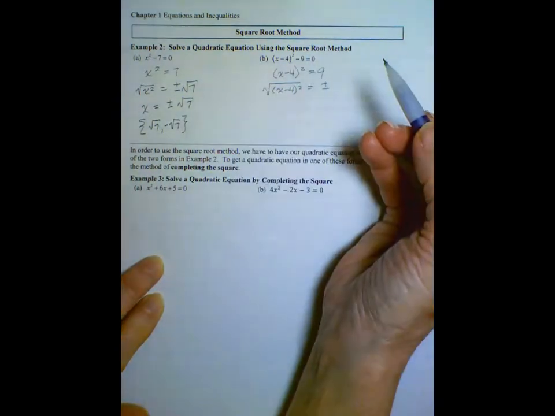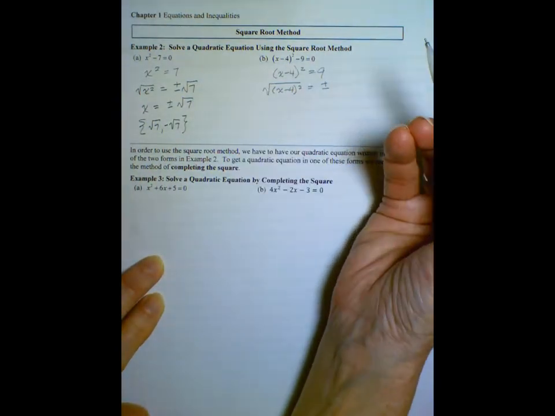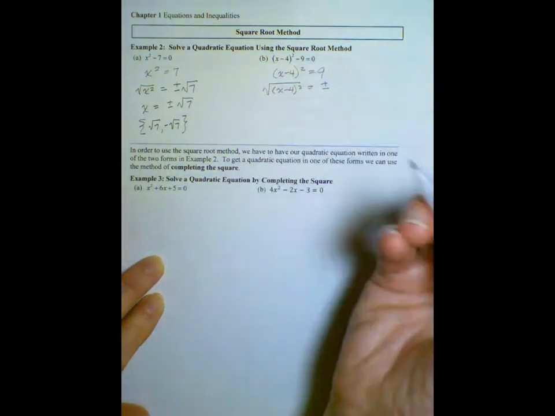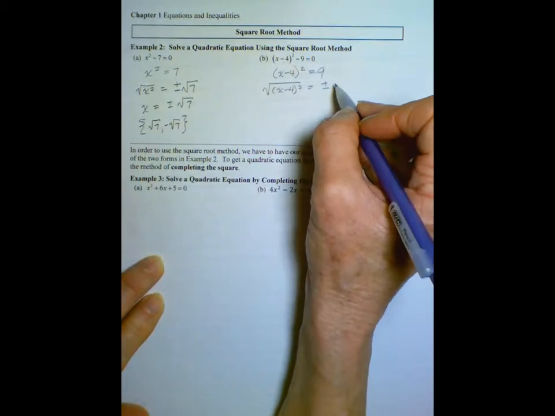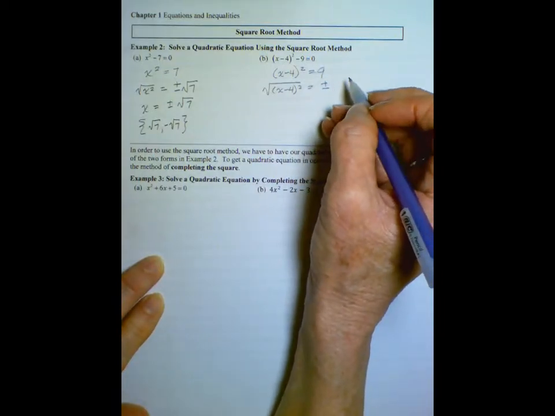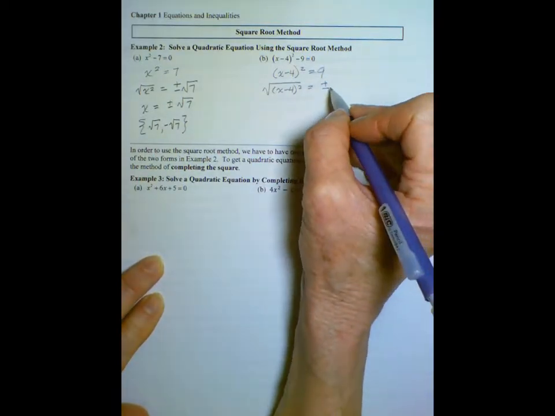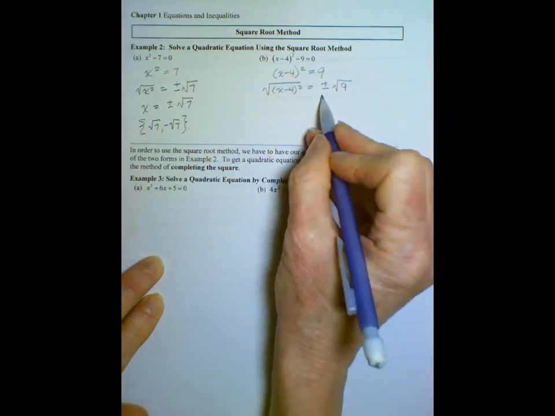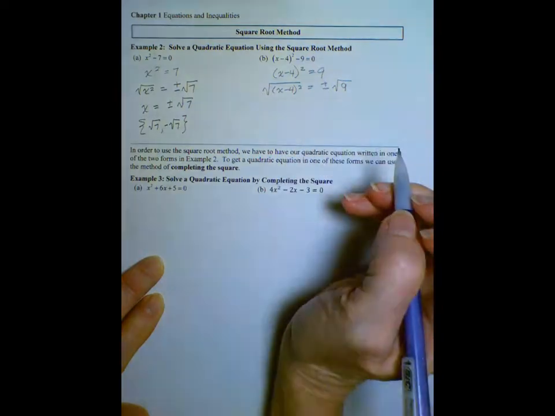Remember, these are quadratics. So we're really looking for 2 solutions if at all possible. There could be one double root, but there's always the possibility of no solution, no real number. But in this case, we're looking for 2. That should help us remember plus or minus.